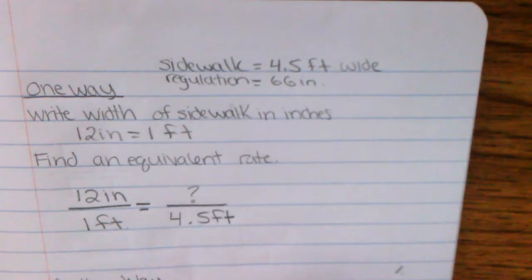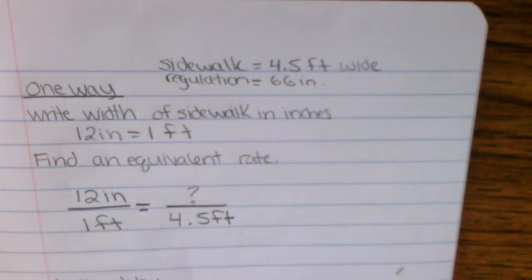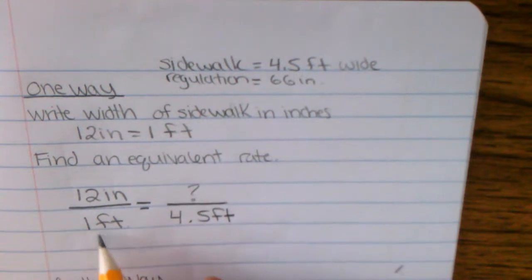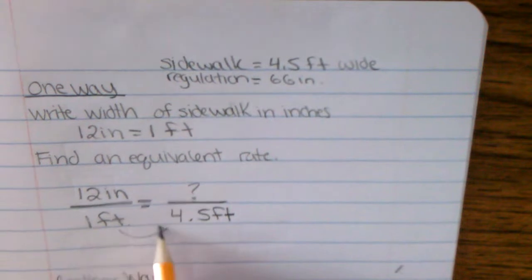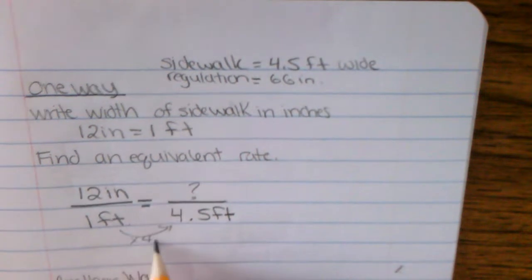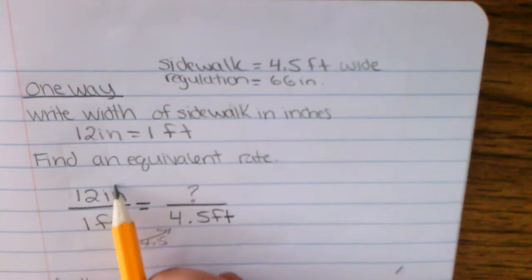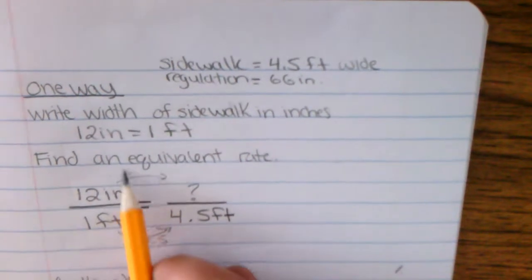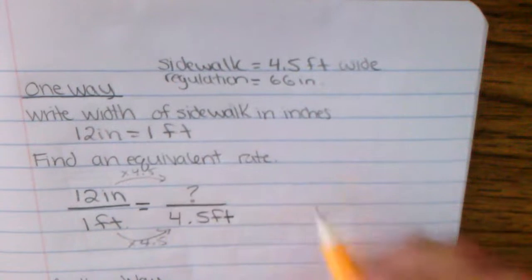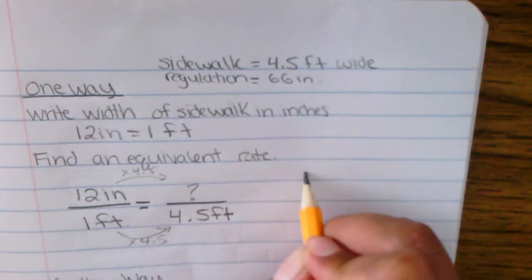So this is just like when we were doing equivalent rates. So to get from 1 to 4.5, I have to multiply by 4.5. I have to do the same thing on the top, 12 times 4.5. I'm going to do that off to the side.